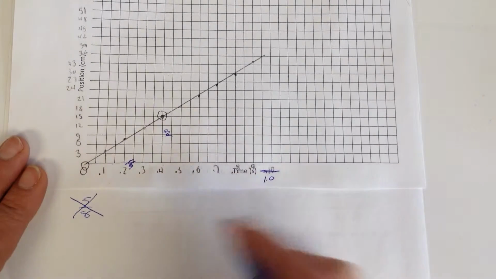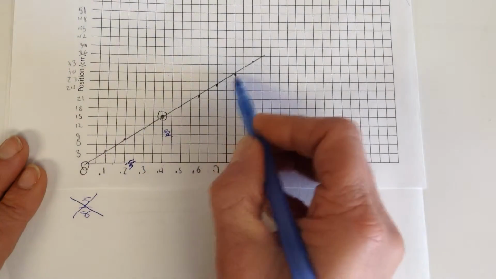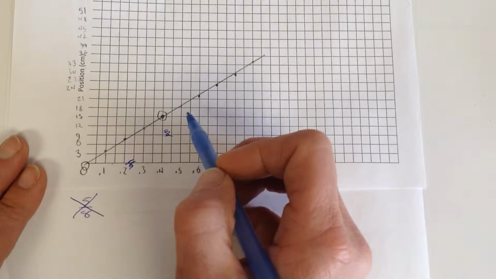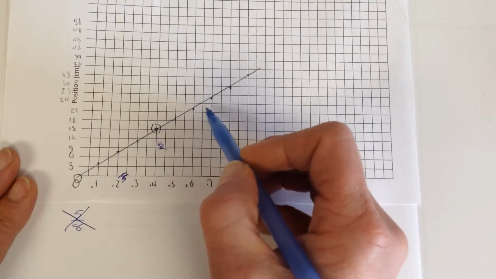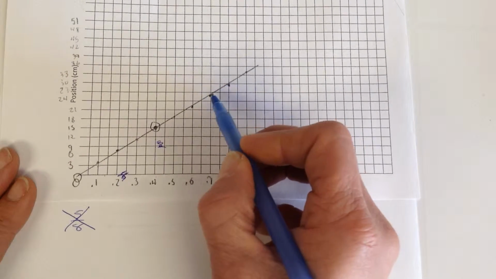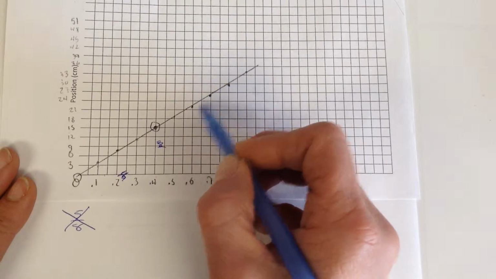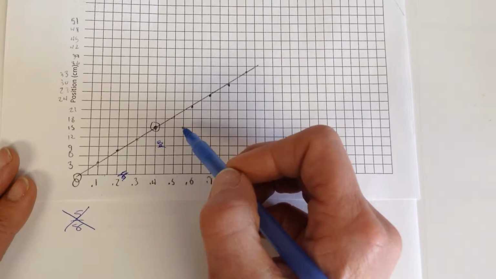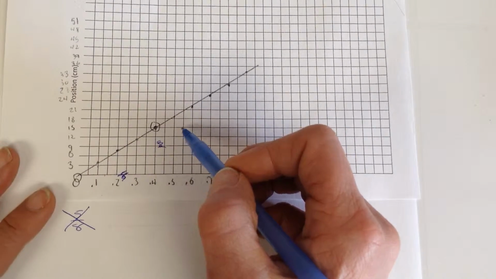All right. The first thing you do is you have your dots here, and then you draw with a ruler your line of best fit, which means if you look at some of these points over here, the line doesn't go exactly through the dots, and that's okay. You just want to try to catch as many dots as you can.